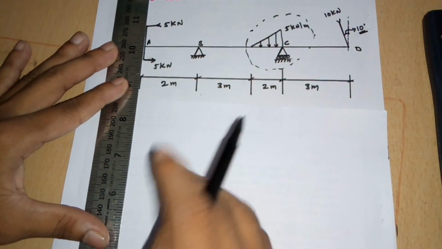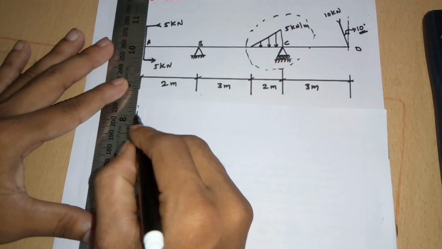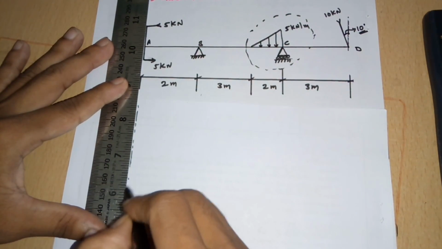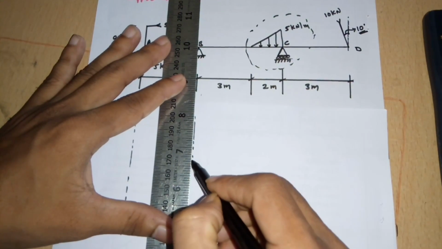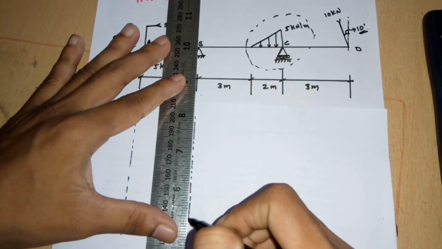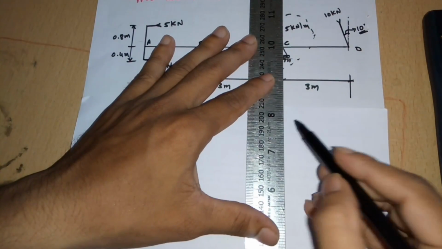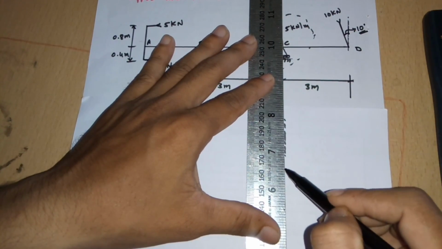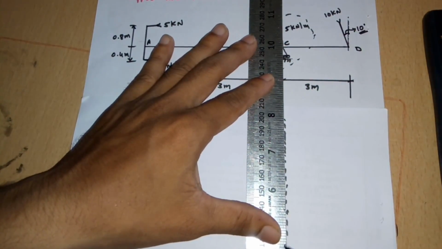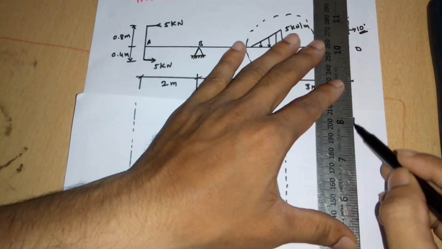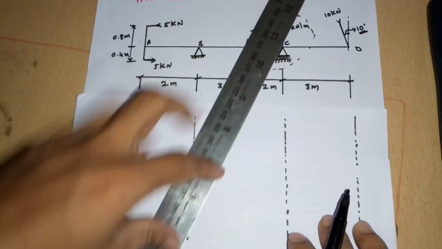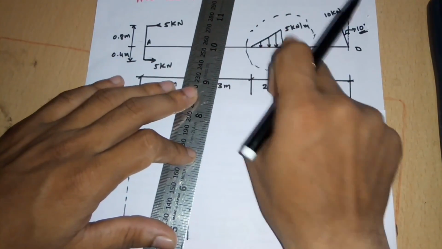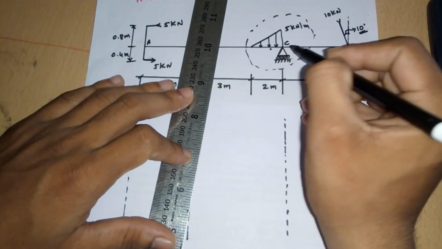Wherever the forces and supports are, I have to draw a dotted vertical line. Okay, next, this UDL is going to act somewhere here.